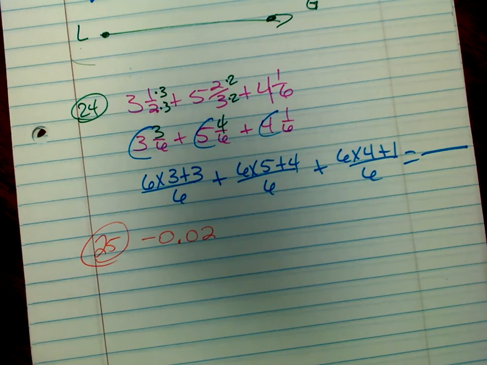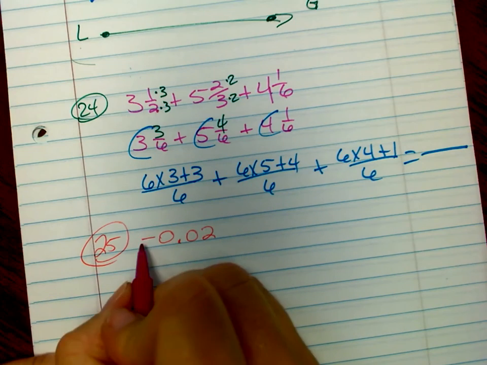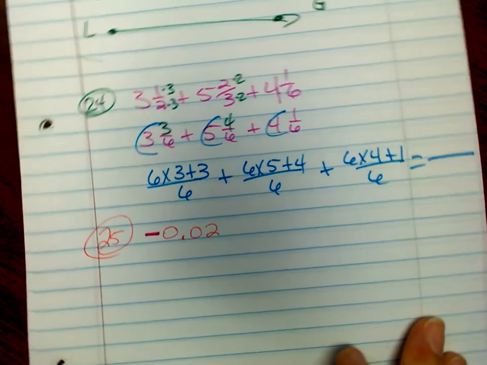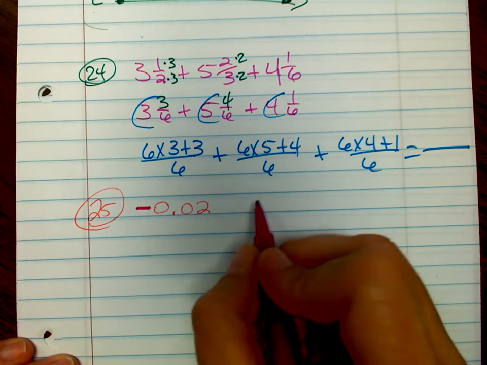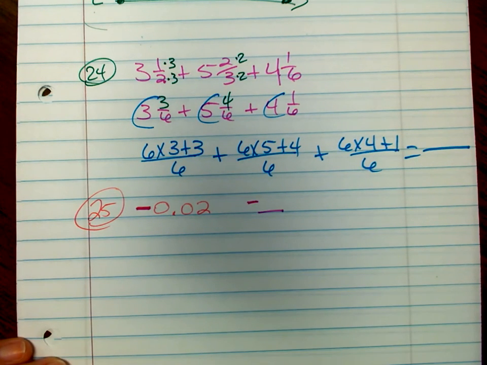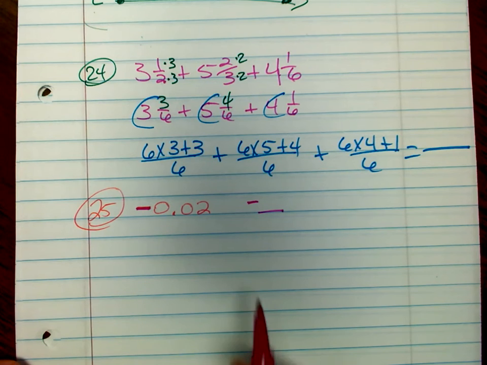I'm going to tell you a test-taking strategy. You see this negative right here? That's going to stay with your answer. So you're going to have a negative fraction. You can eliminate 2 choices by simply noticing that negative sign. You can eliminate C and D because those are positives.